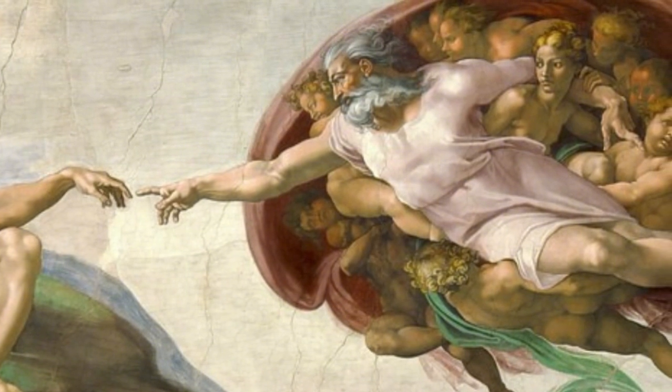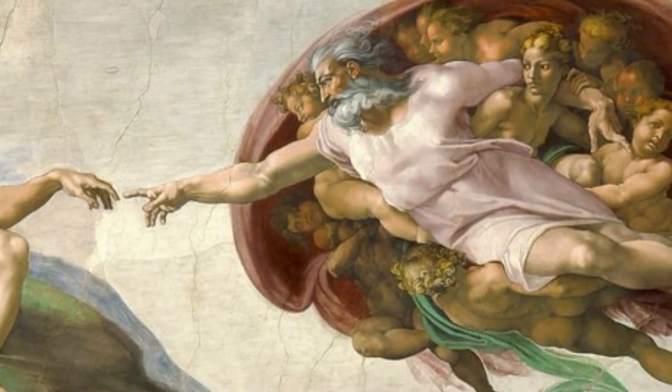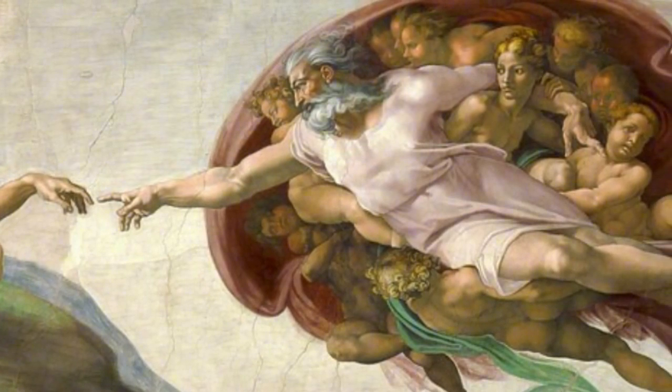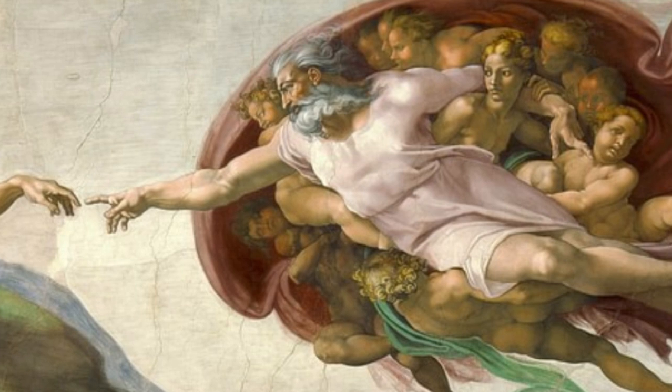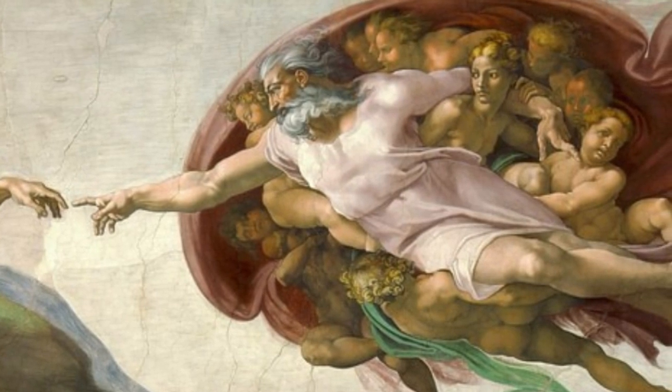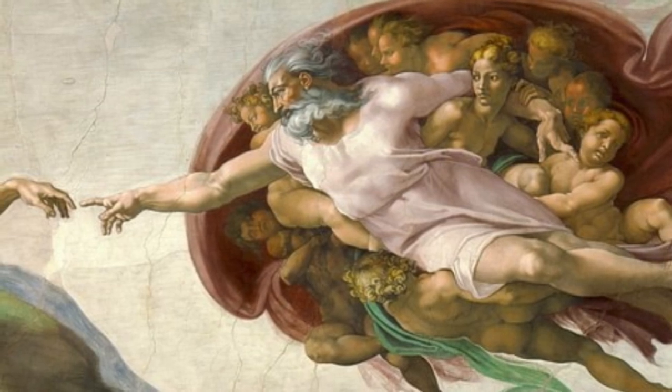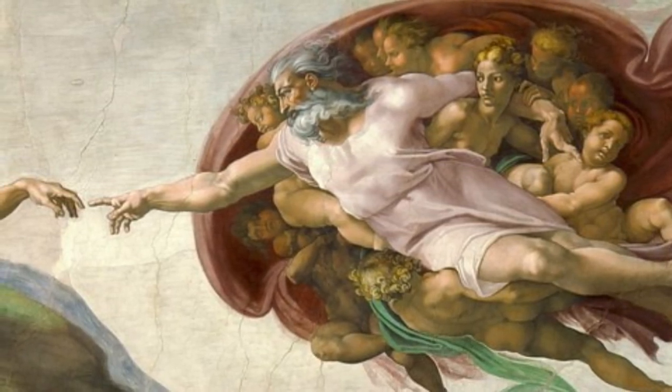He soon left Ghirlandaio's workshop and began studying sculpture under the patronage of Lorenzo de' Medici, one of the most powerful and influential figures in Florence. It was during this time that Michelangelo began to develop the skills that would later make him famous.